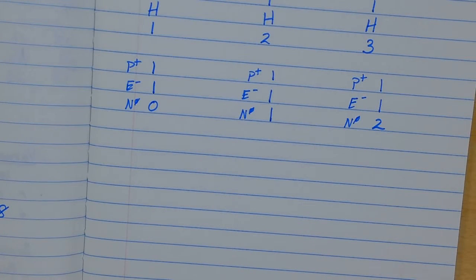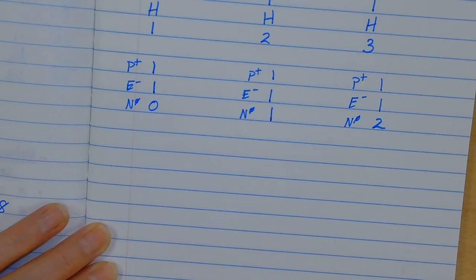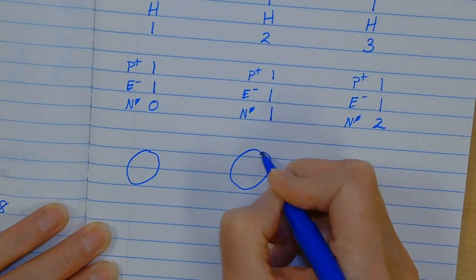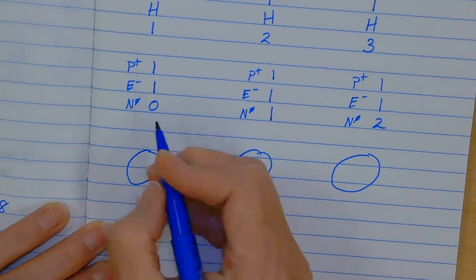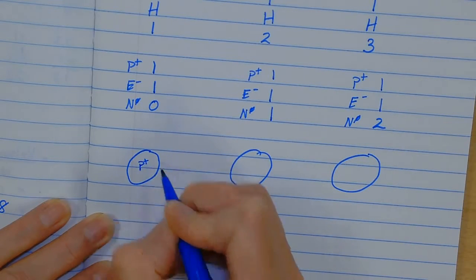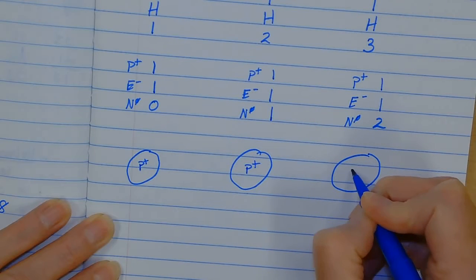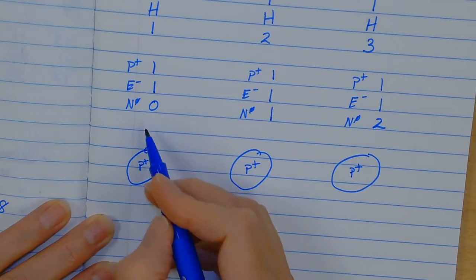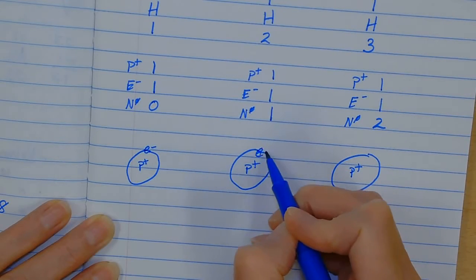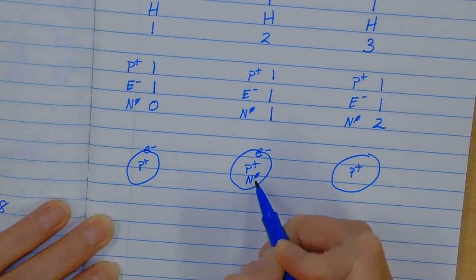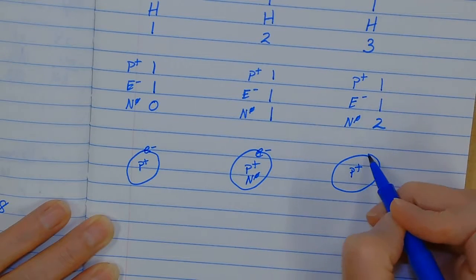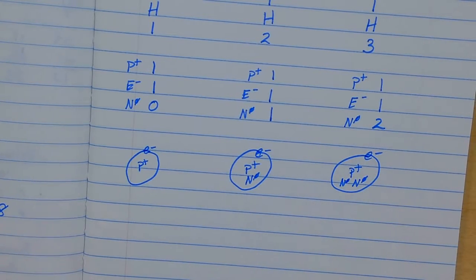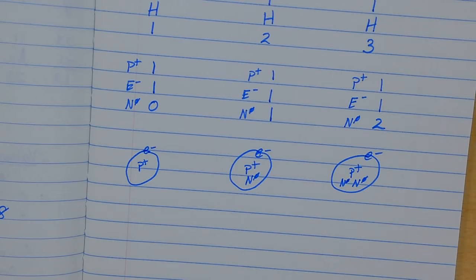And so if you drew the Bohr models, they would look like this. They're all period 1, so I just need 1 circle. Okay, so I have 1 proton in each of them. I have 1 electron here, no neutrons. I have 1 electron, I have 1 neutron. I have my 1 electron, but this one I need 2 neutrons. So that would be the Bohr model of each of those.